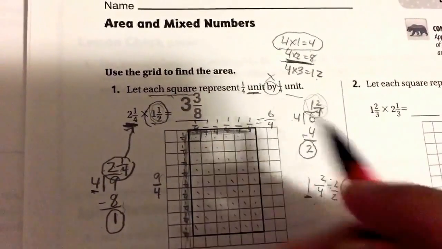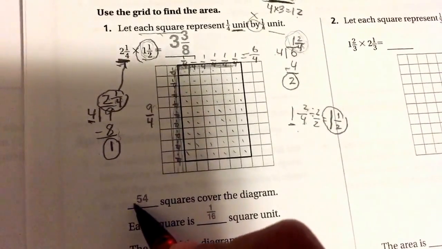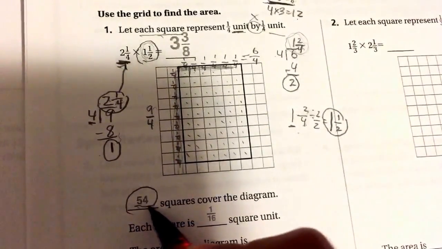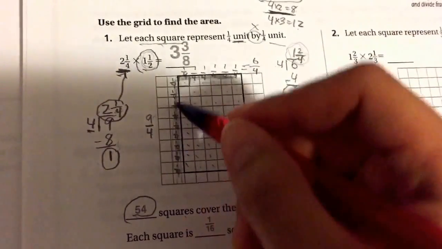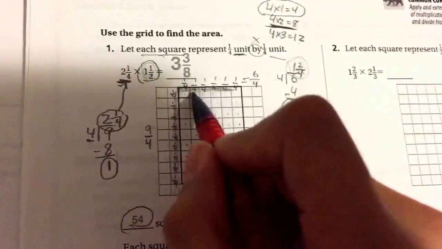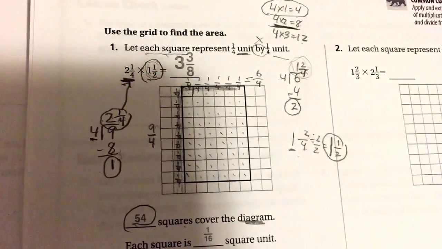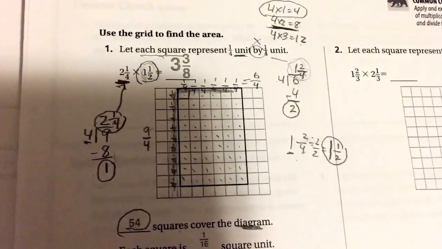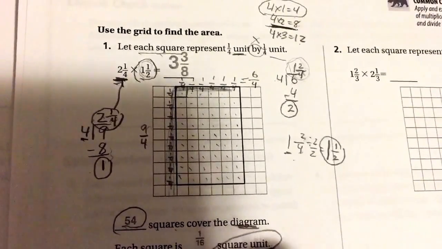Okay, I counted 54. Now, that will be your first answer for here. There are 54 squares that cover the diagram. And what they mean by the diagram is the rectangle that you drew that was 1.5 by 2 1/4. Now, this is where it gets tricky because they're saying each square is how many square units.